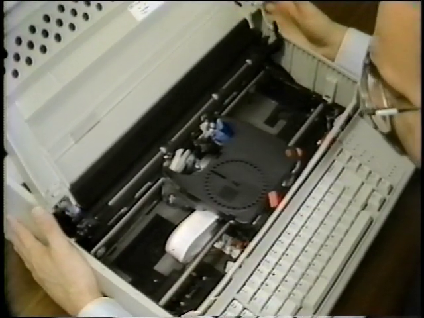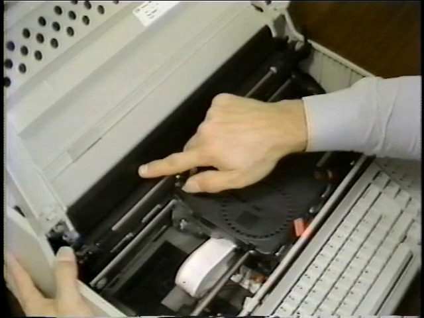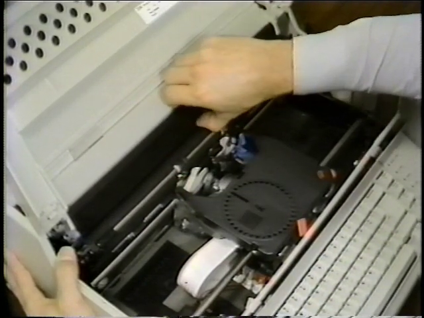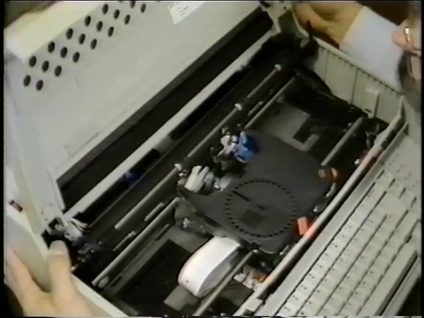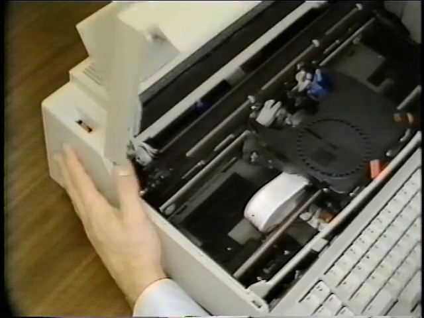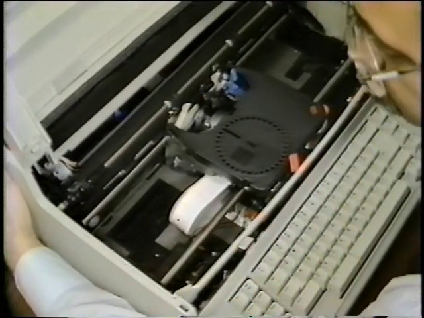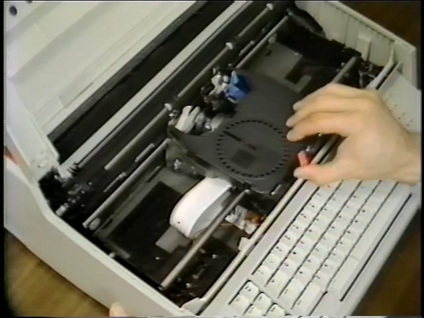Next, rotate the erase table up so that it will not get trapped behind the platen when installing the cover. Be careful not to trap the on-off switch inside the cover. Finally, press down on the top cover above each of the latches until all four latches snap into place.